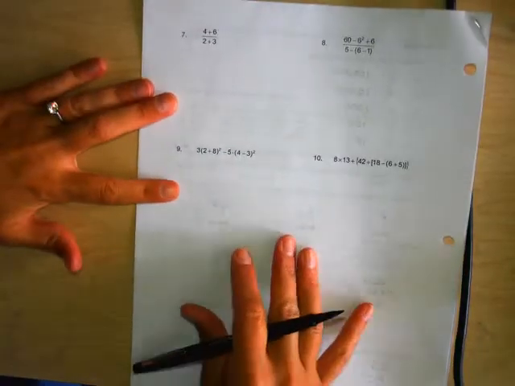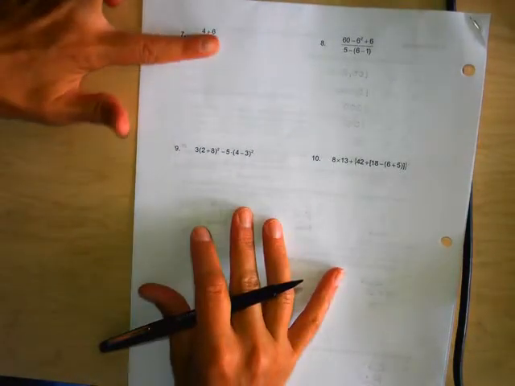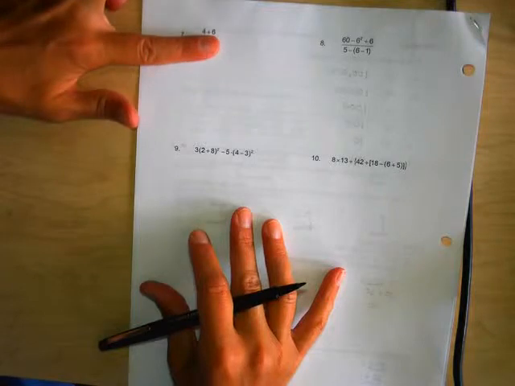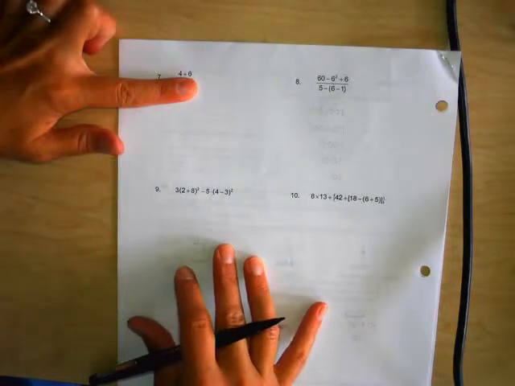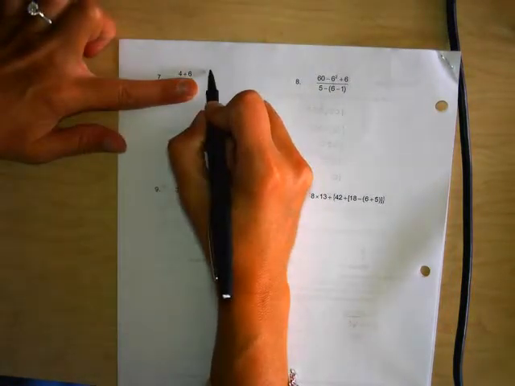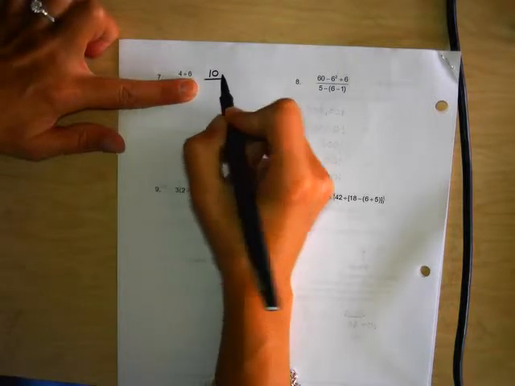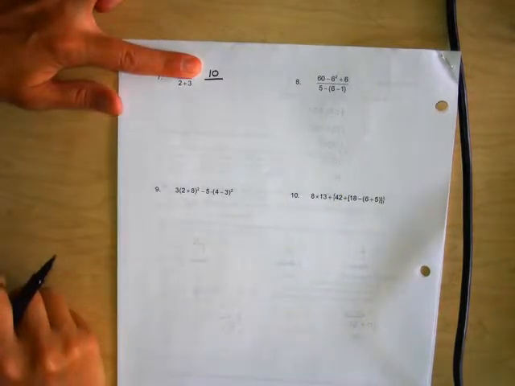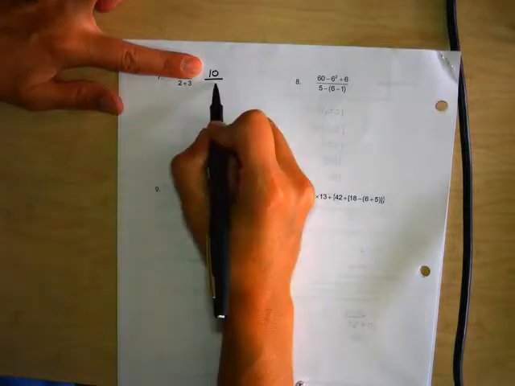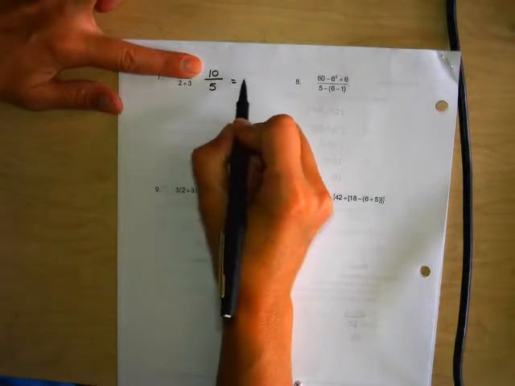Okay, we have our nice little fractions. Now again, I just cover up the bottom and I say, okay, I'm going to do the numerator first. What's 4 plus 6? That's taken care of. Now I'm going to do the denominator. What's 2 plus 3? So my final answer is 2.